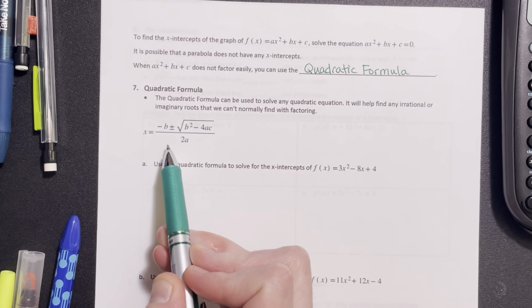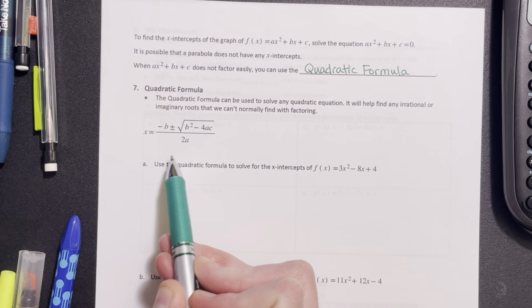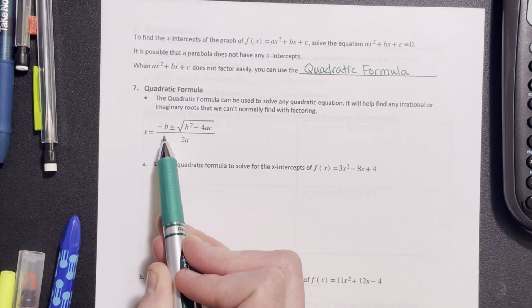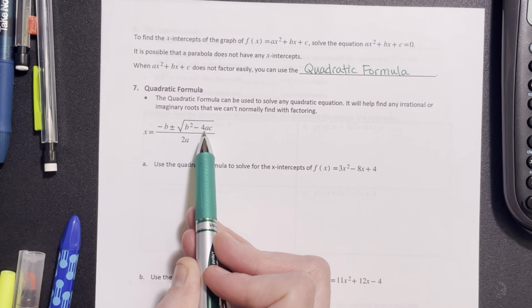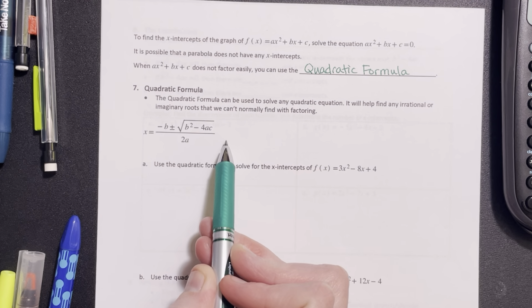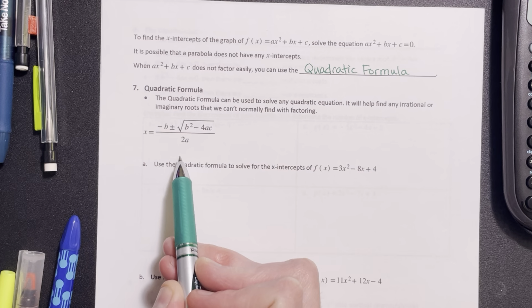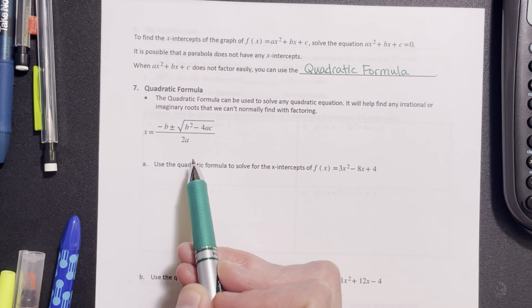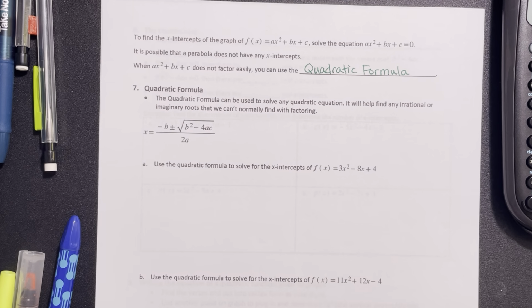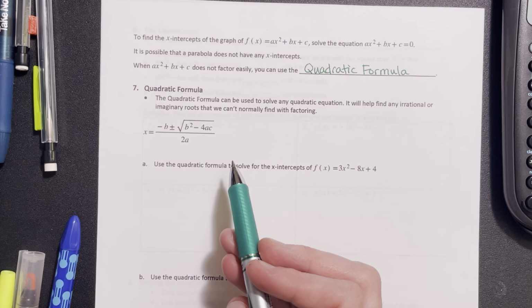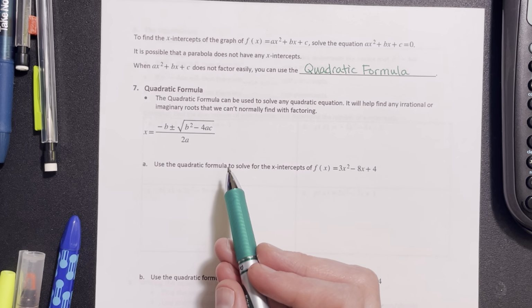The quadratic formula is this big formula shown here. It says x equals negative b plus or minus the square root of b squared minus 4ac, and that whole thing is over 2a. This is one that you're just going to have to memorize. There are other mnemonic devices or songs that help people memorize this formula, but regardless, you will need to have that memorized.